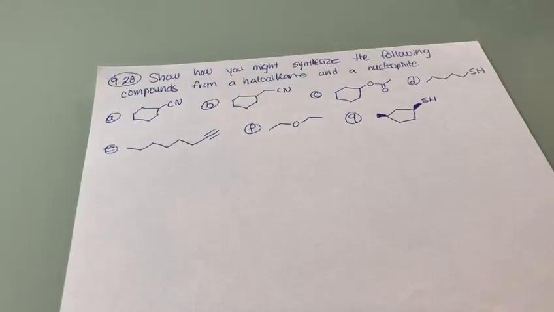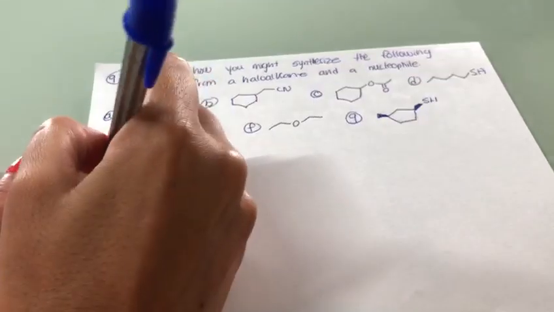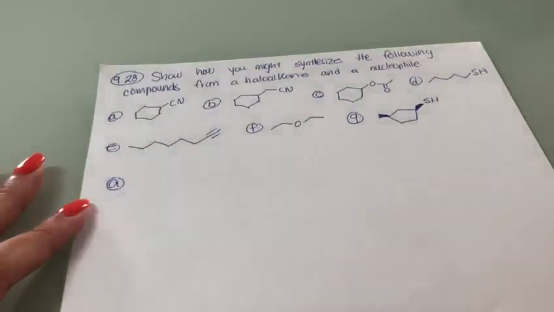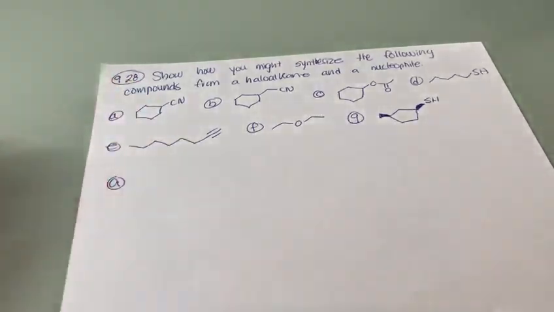Let's go over problem 9.28 from your textbook. It says, show how you might synthesize the following compounds from a haloalkane and a nucleophile. Let's do A. So you want to synthesize this compound using a haloalkane and a nucleophile.